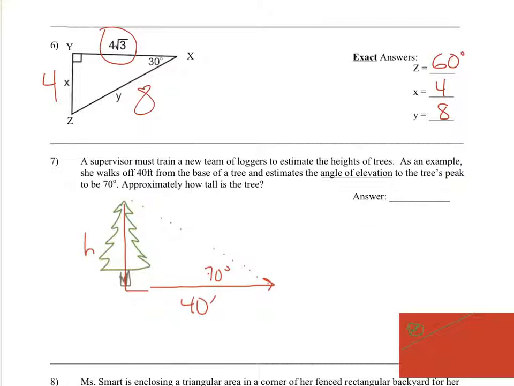For number 7, you see the lovely picture. Here we've got somebody walking their way 40 feet away. It says the angle of elevation from that person's perspective up to the top of the tree. They elevate their eyes through this angle of 70 degrees. So we get the picture set up correctly. Again, the height is what we're solving for. And because trees in general we can assume grow perpendicular to the ground, we have a 70 degree. There would be a 20 up here if you'd care to put that in.